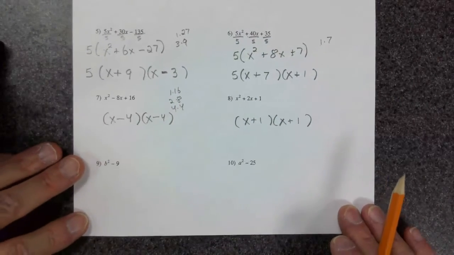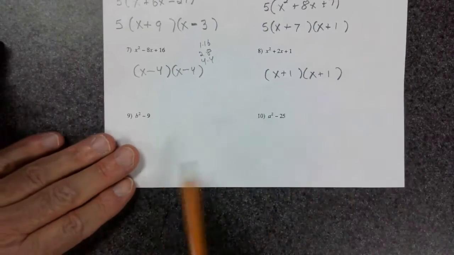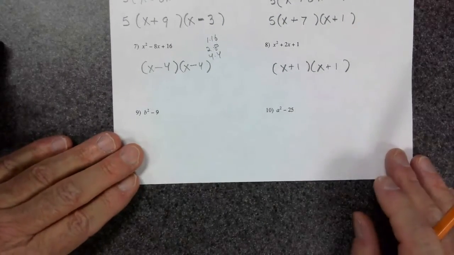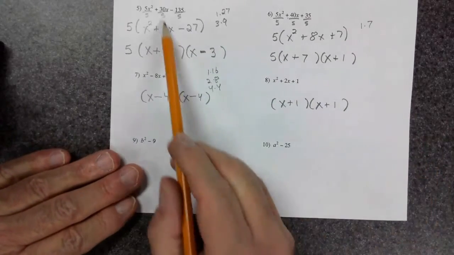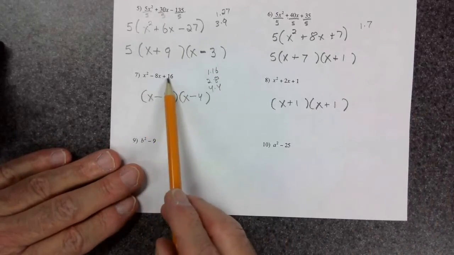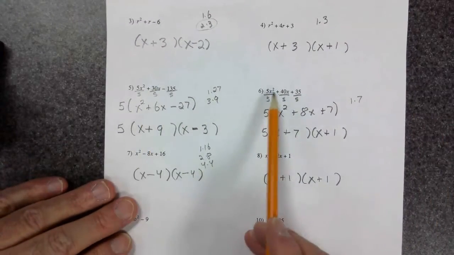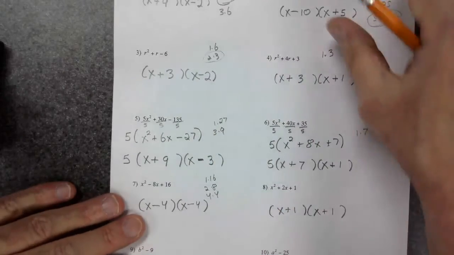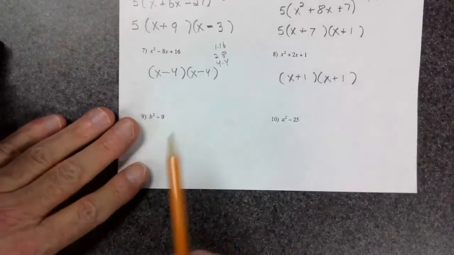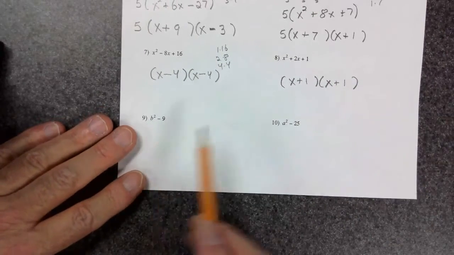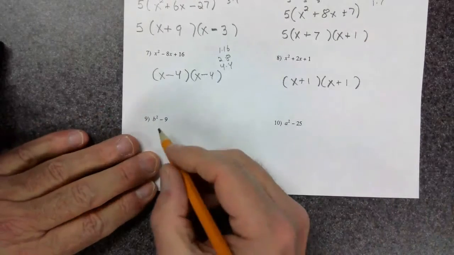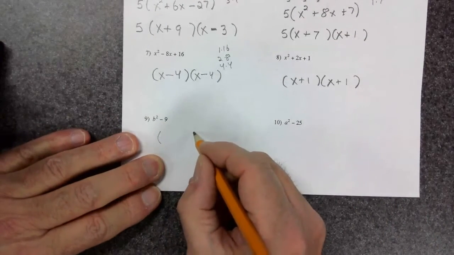All right, I'm running out of time, so I'm going to hustle here. Guys, the last two are the difference between two squares. You notice all of these have 3 terms. Every quadratic we've done so far has 3 terms. Every one has 3 terms. All right, but you get to these last two, and they're a quadratic, but there's only 2 terms. So you know automatically what that is.